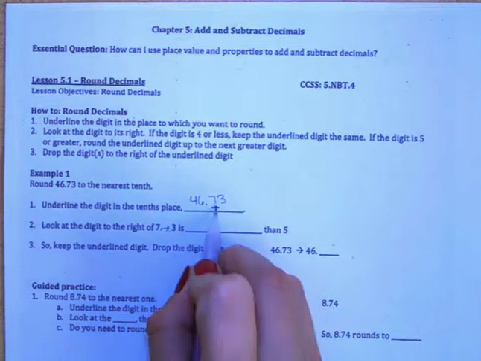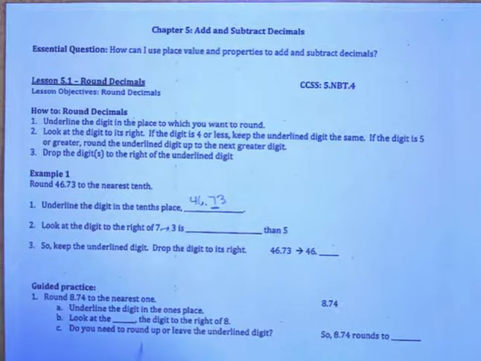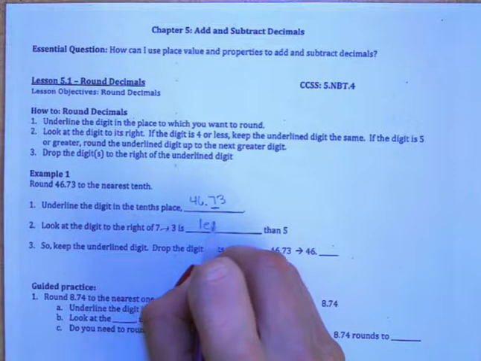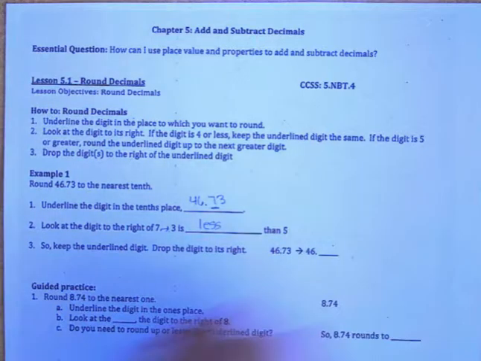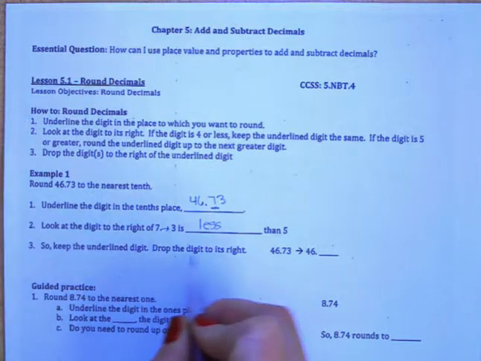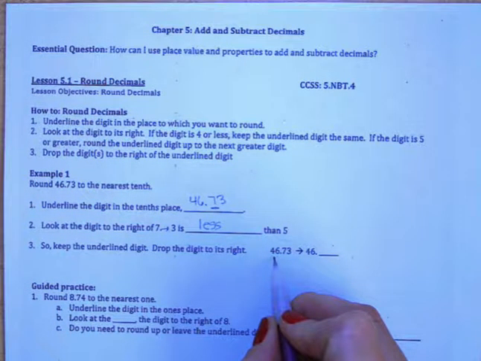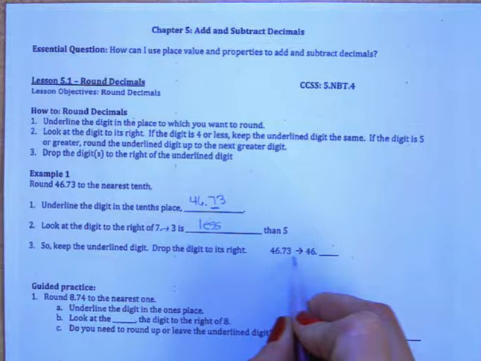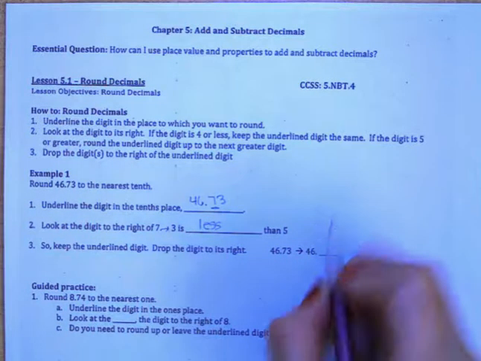If you see there, we have 3 is to the right of our 7. So 3 is less than 5. So we're going to keep the underlined digit and drop the digit to the right. So if we wanted to round 46 and 73 hundredths to the nearest tenth, it would be 46 and 7 tenths.